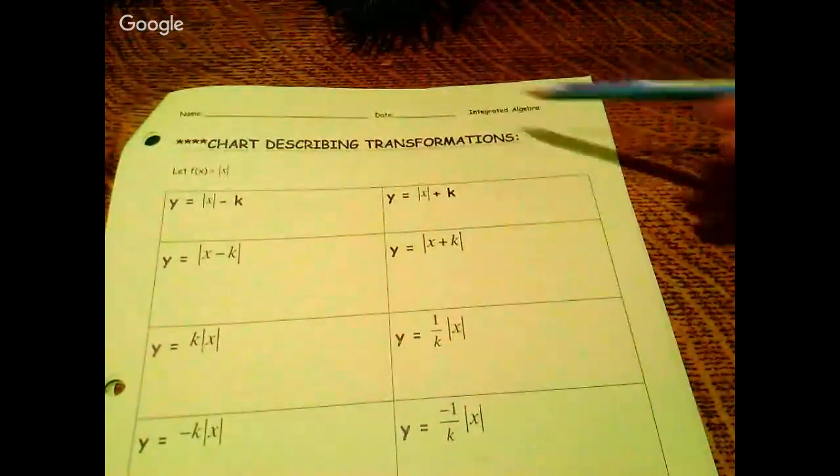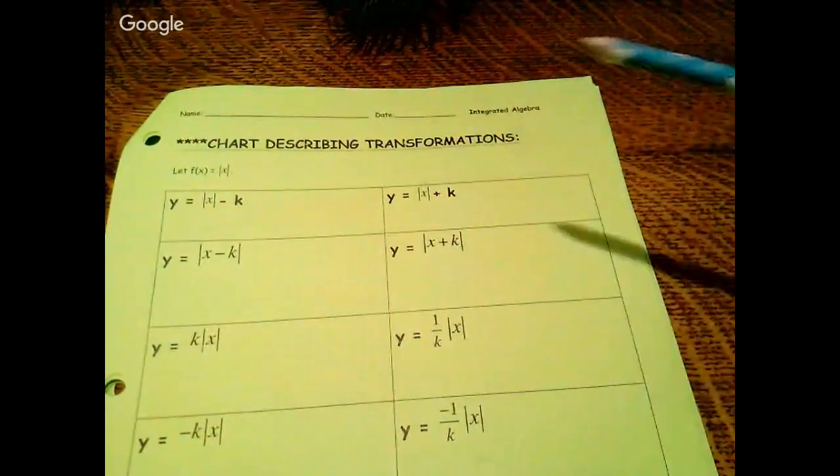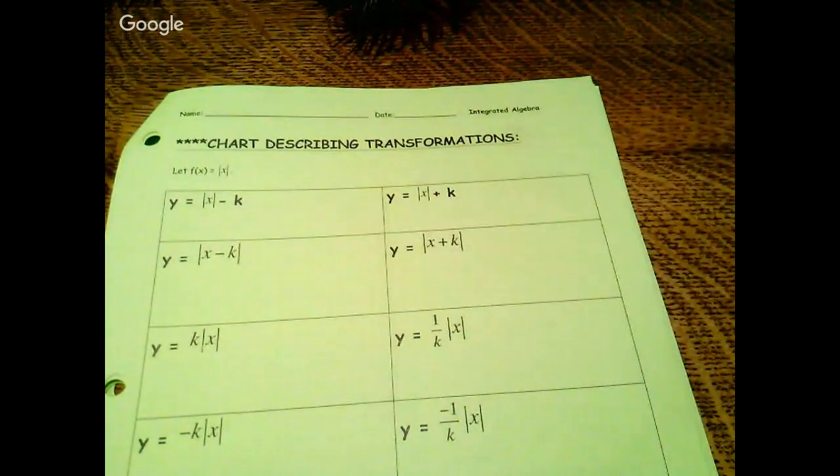I want you to see if you can pause the video and try to explain what the rule is for each. Okay, when you're ready, please resume and check your explanations with mine. So go ahead, pause the video.